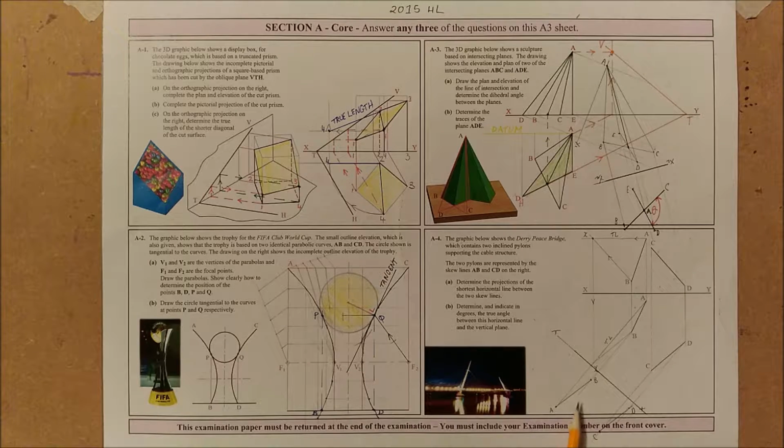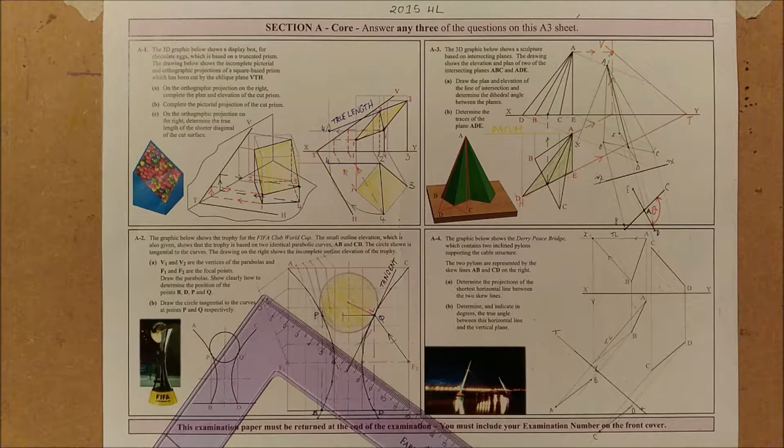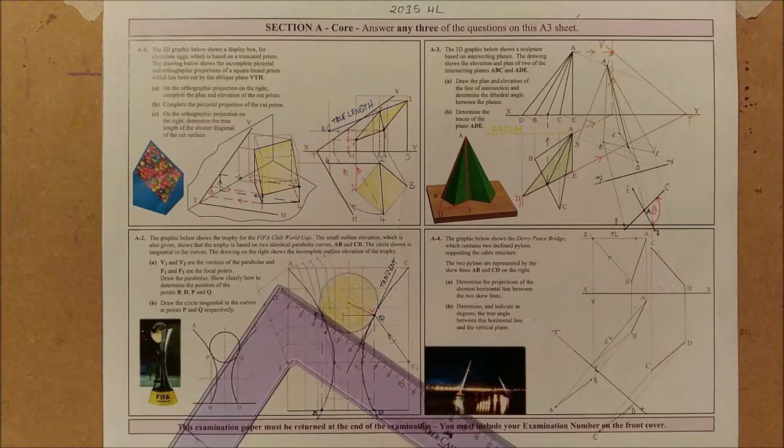As we see the line AB and CD here now, we see what appears as a parallel view, okay? But we know with skew lines, they never actually are parallel, but there always is one view where they do appear to be parallel.